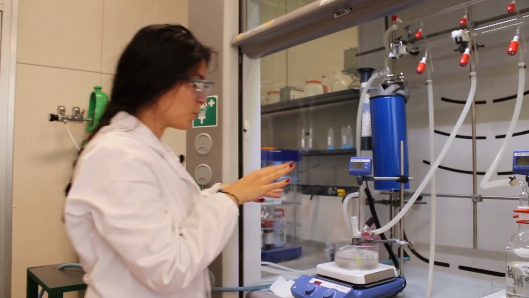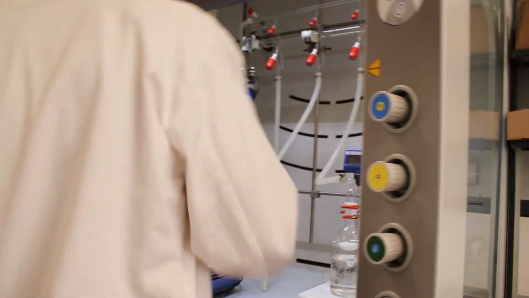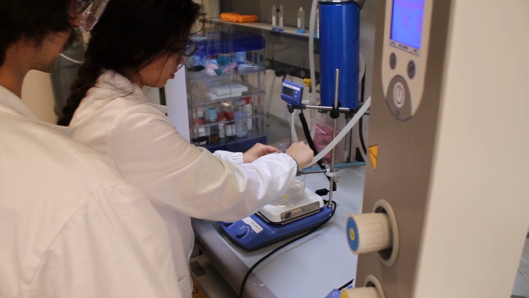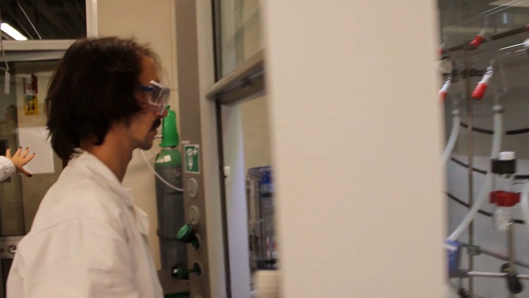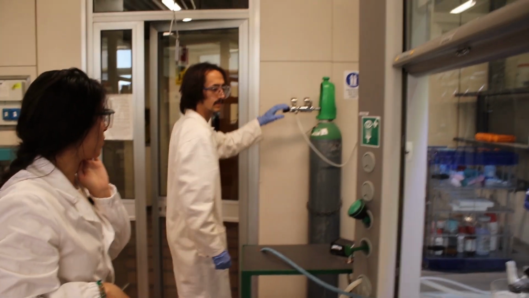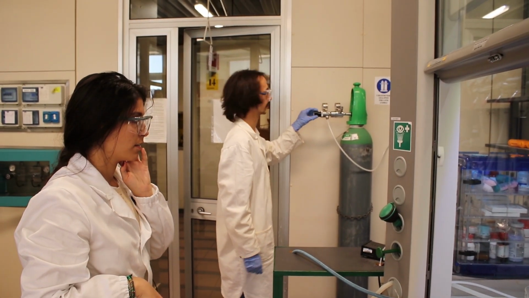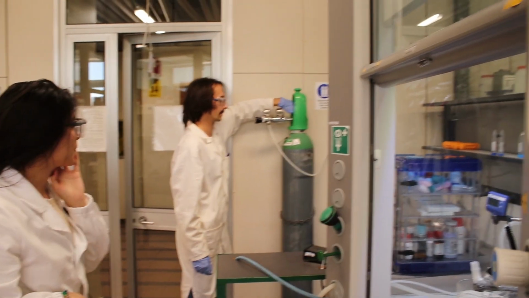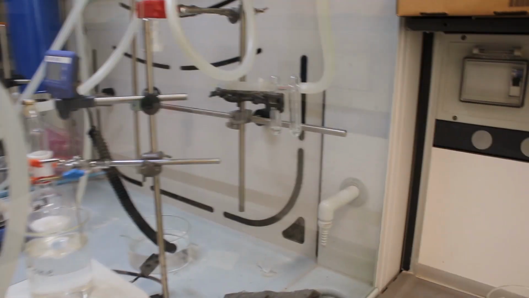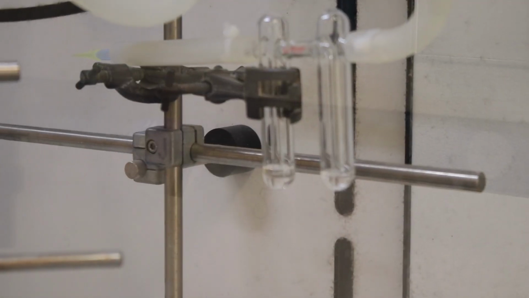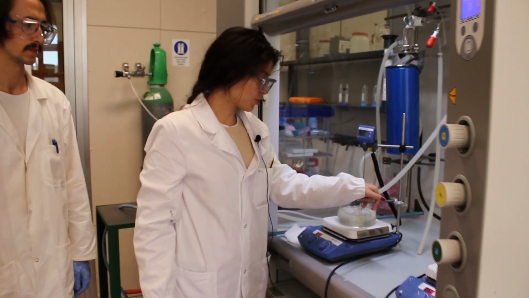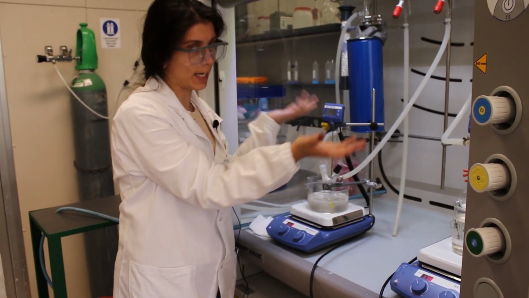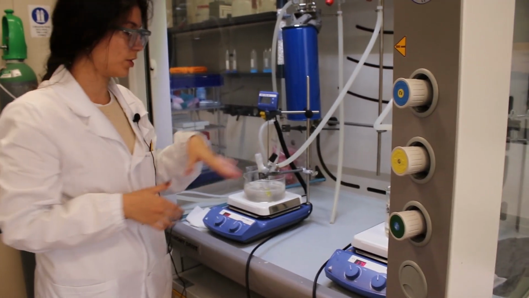From this point on, we can simply close the valve of the argon. Once this is closed, we can close the argon valve of the Schlenk line, and also close the argon from the beginning. Perfect. And now we can leave the polymerization to go. And of course, if you want, you can unscrew it and leave the exit of the Schlenk line free because it isn't needed anymore at this stage.